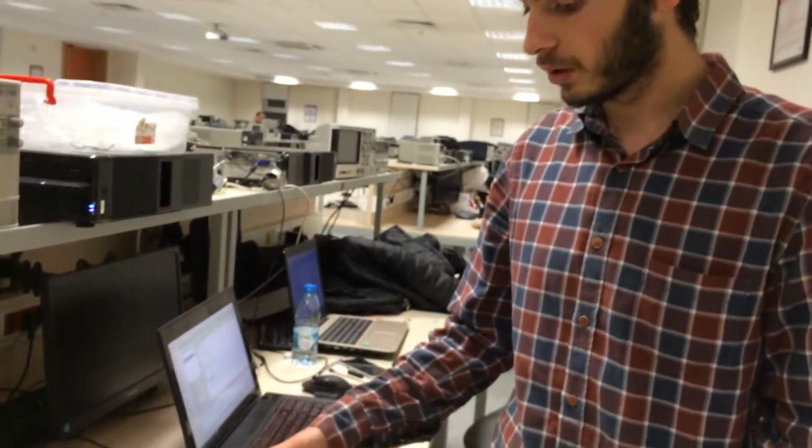Hello everyone. Today I'm going to show my term project of digital design lecture, which is a password lock. By this project, my aim is to create a password lock for every door, every lock. I will show briefly my project now.